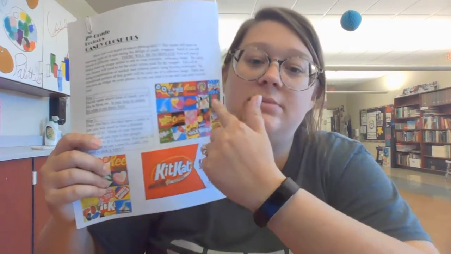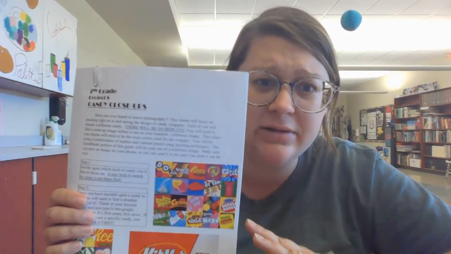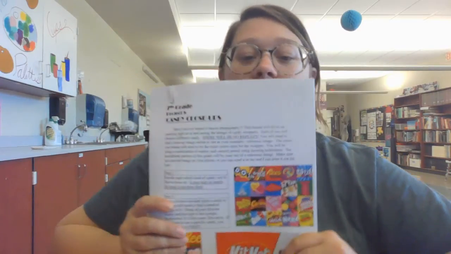So there's all these examples here. Your first step is to decide upon which candy. We're not fighting over candies. So if someone else has already chosen it, it's gone. You got to find a new candy. There's a ton of candy out there. You can choose a different one than the one you originally thought if someone else has already taken it.